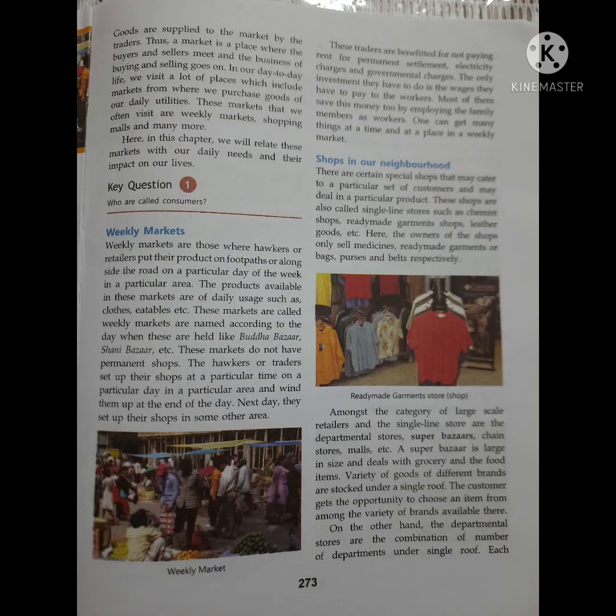There are two words which are commonly used in the market, and they are producers and consumers. Producers are those people who produce goods, and these goods are produced for us, that is, people, and we buy these goods from the market. So, we are called consumers. So, two types of people are there. One is the producer who is producing the goods, and another group of people who are called consumers who are buying and consuming the goods. And there is also a group of people who connect the producers with the consumers, and these people are called intermediaries or the traders. Goods are supplied to the markets by the traders. So we can say that the market is a place where buyers and sellers meet and the business of buying and selling goes on.